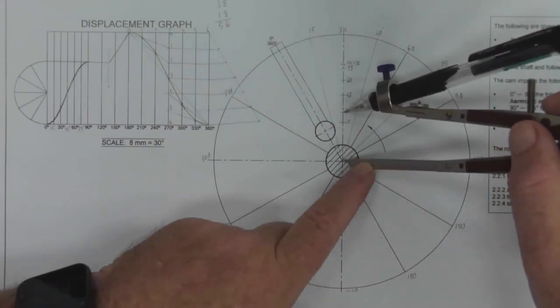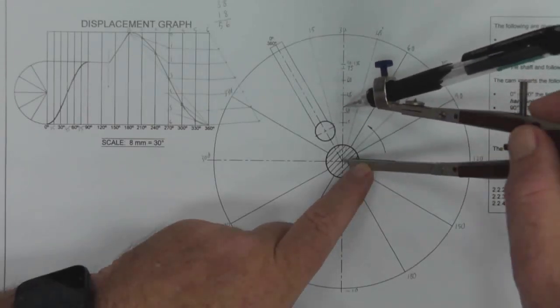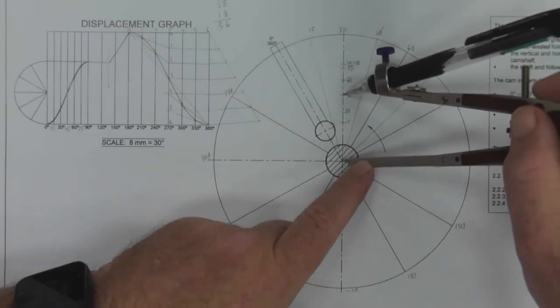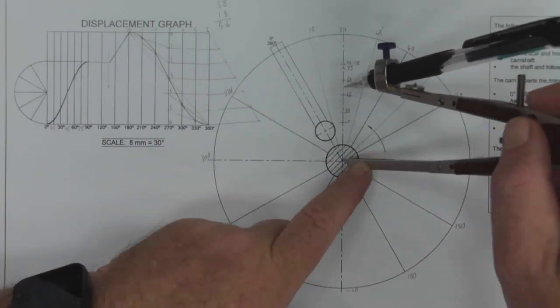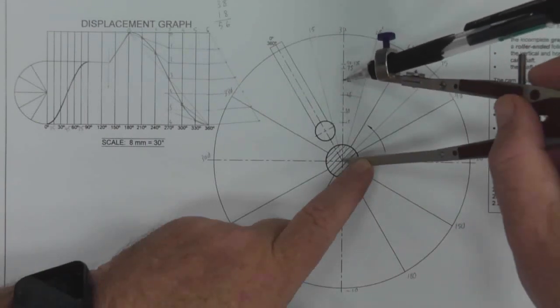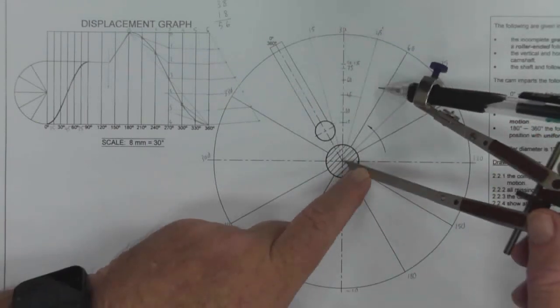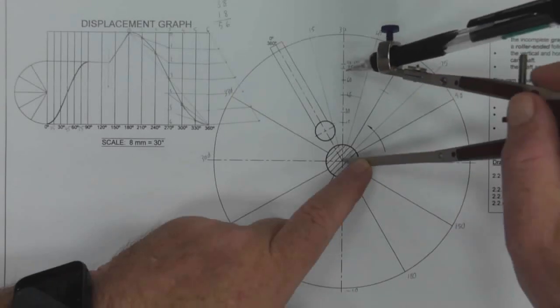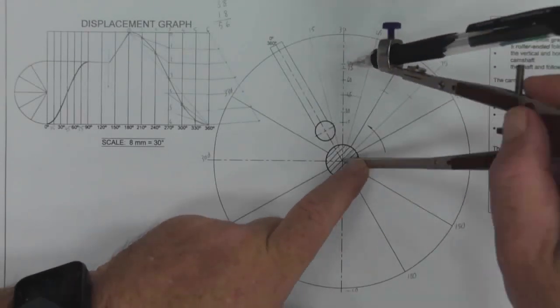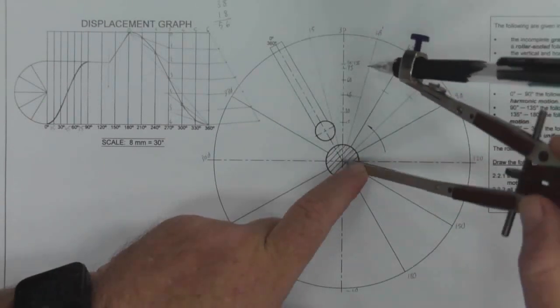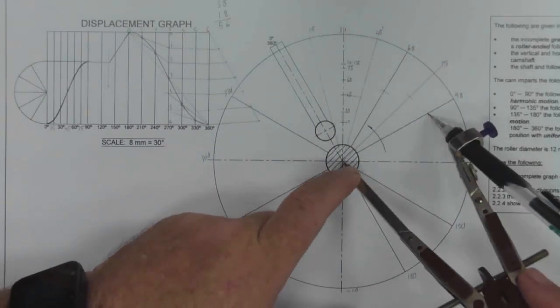Remember, at that point 30 is the actual point there, and we always need to draw the semicircle of the roller after we've done this point. There's 75. Here is 90.